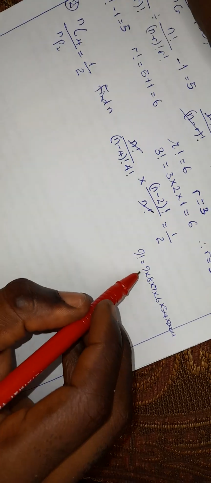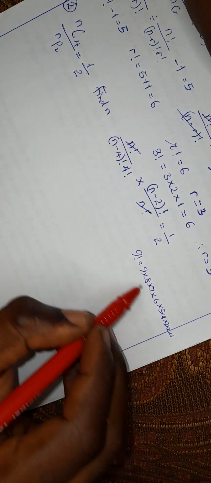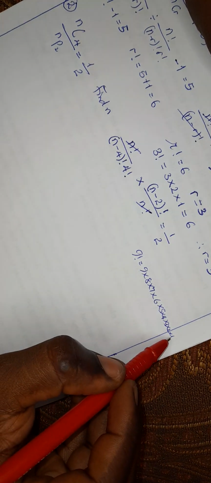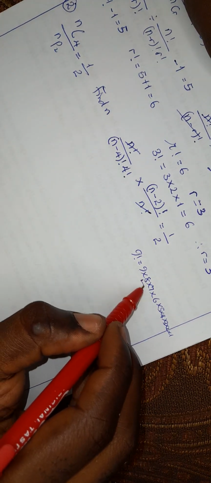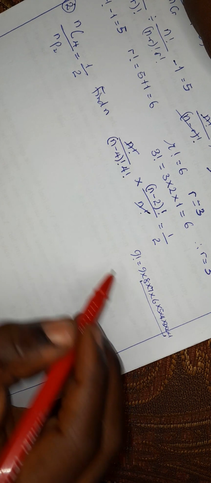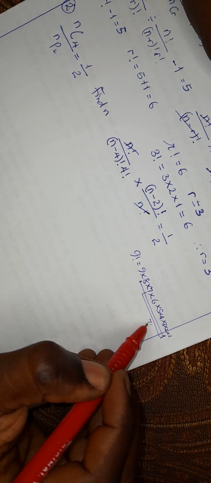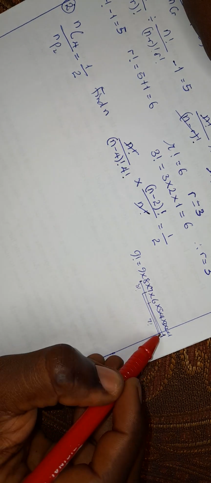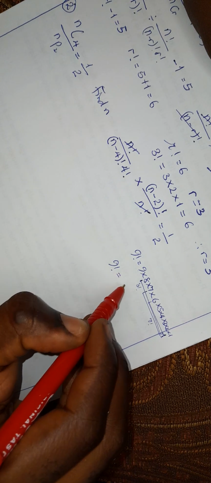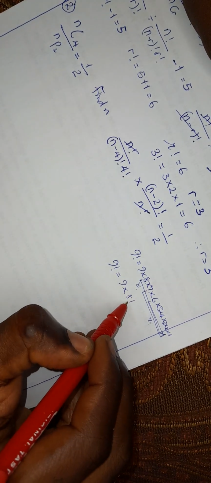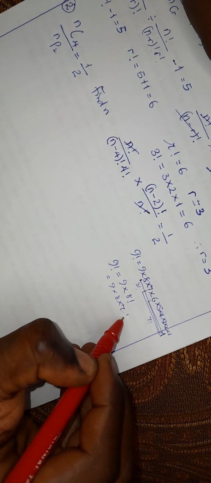As you can see, it's reducing by 1 till it gets to 1. From this point to this point is actually 8 factorial. From this point to this point is 7 factorial, then 6 factorial. So I can say 9 factorial is actually 9 times 8 factorial, or 9 times 8 times 7 factorial.